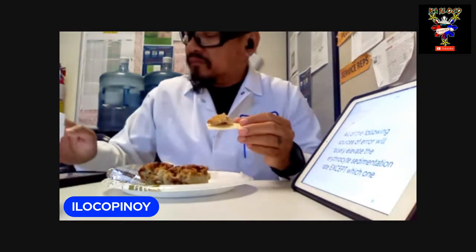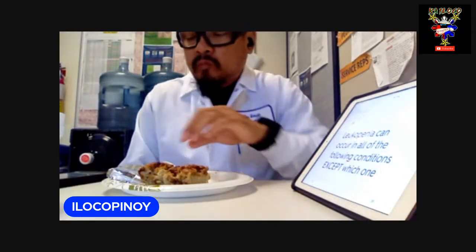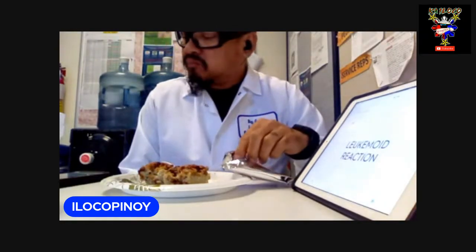All of the following sources of error will falsely elevate the erythrocyte sedimentation rate except which one? Polycythemia. Leukopenia can occur in all of the following conditions except which one? Leukemoid reaction. All of the following genera are oxidase positive except which one? Haemophilus.